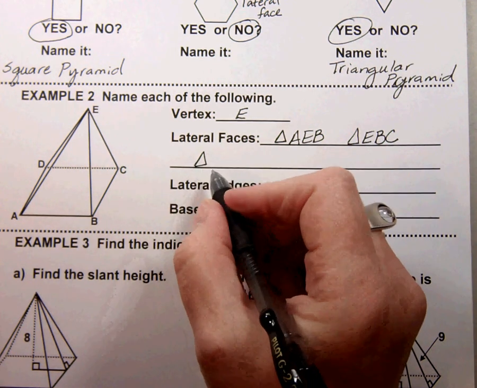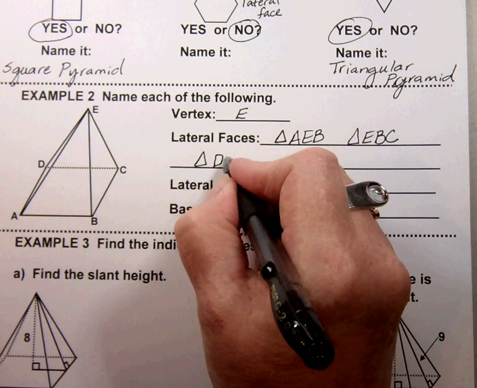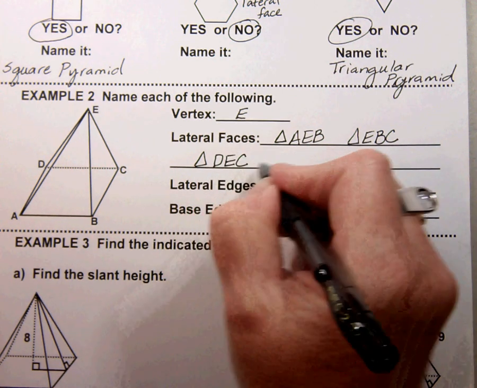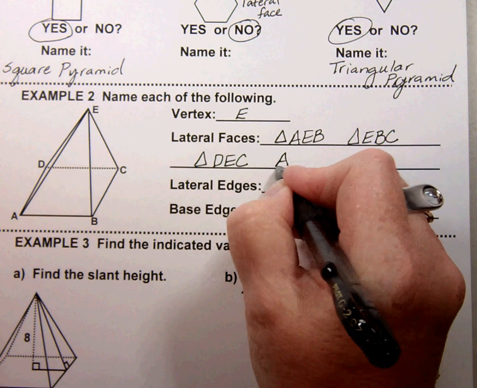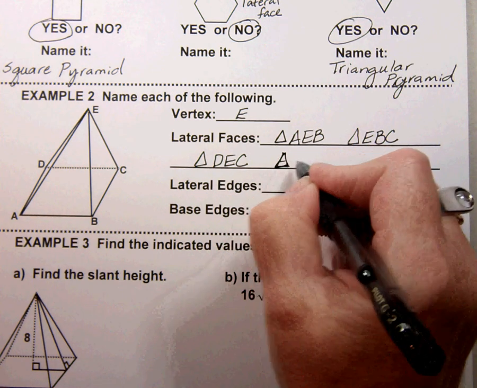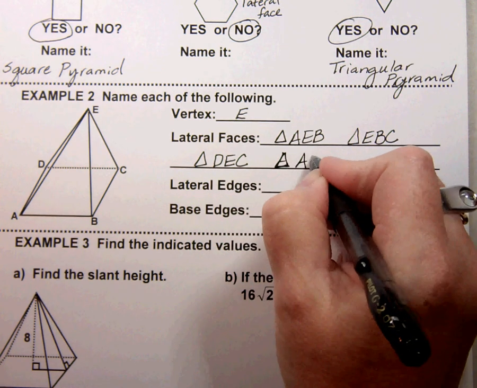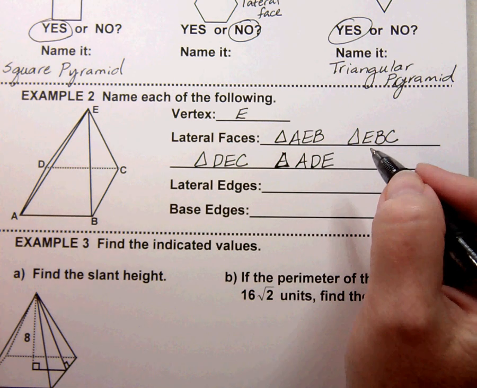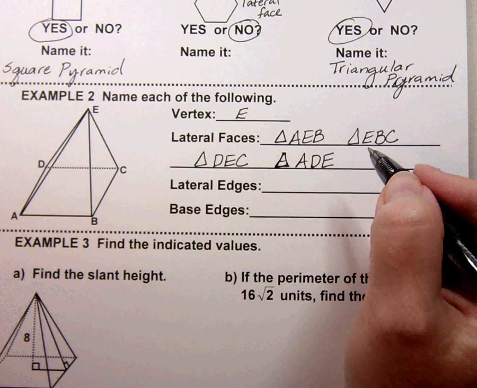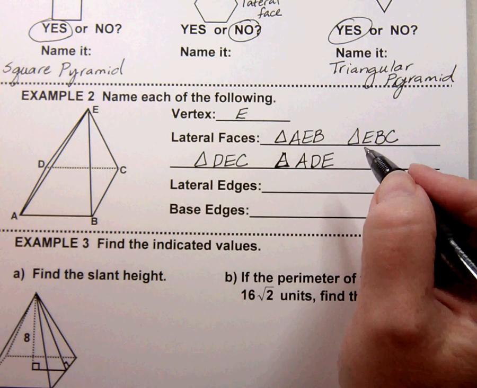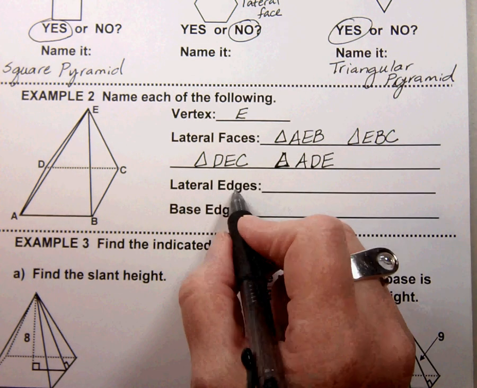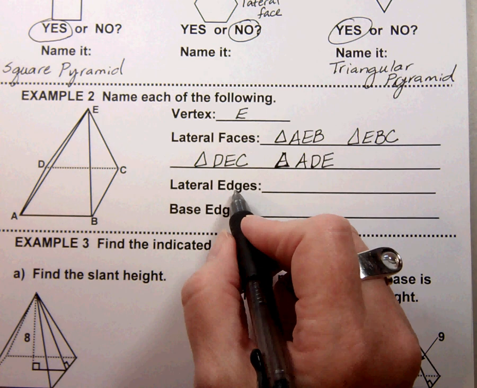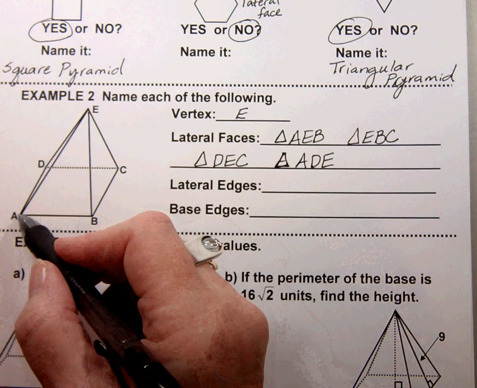The triangle in the back would be DEC, and the one on the left side is triangle ADE. Those are all the lateral faces because they're the triangles that are coming and going around that base shape here. The lateral edges are the ones that include the vertex point, but they start at the base.